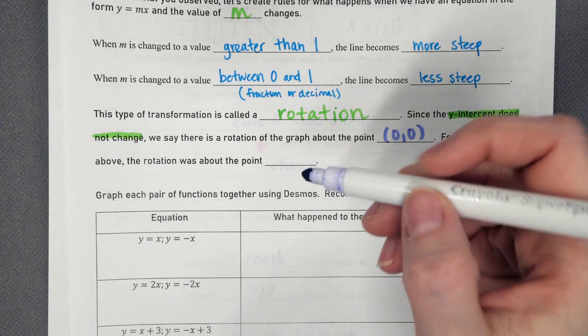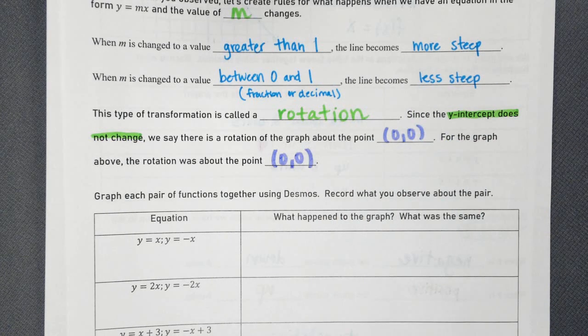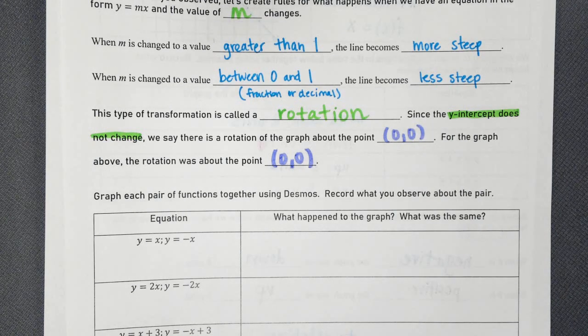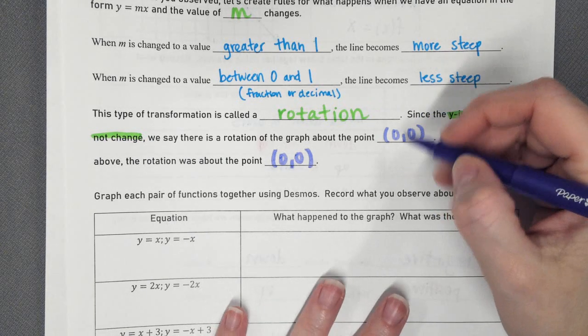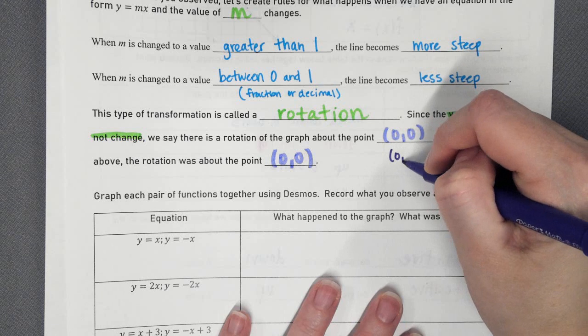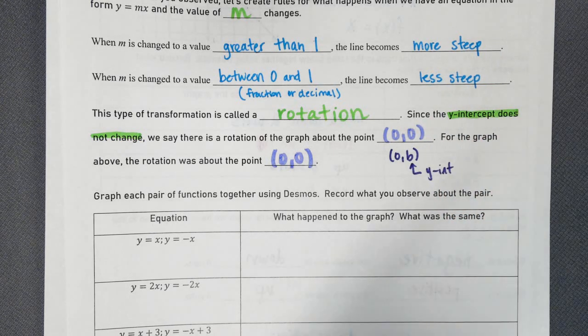That's what we would say about the one above, that it would be (0, 0). And for other graphs, if you have a different y-intercept, it would be (0, b), wherever your y-intercept is.